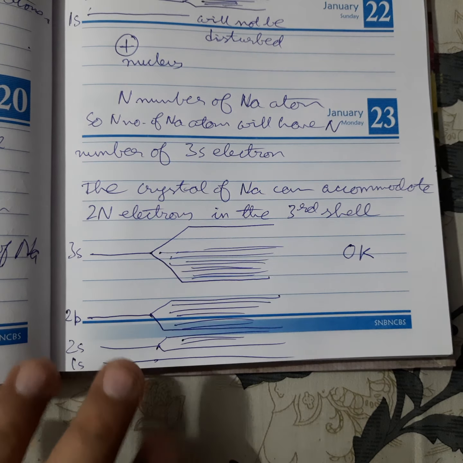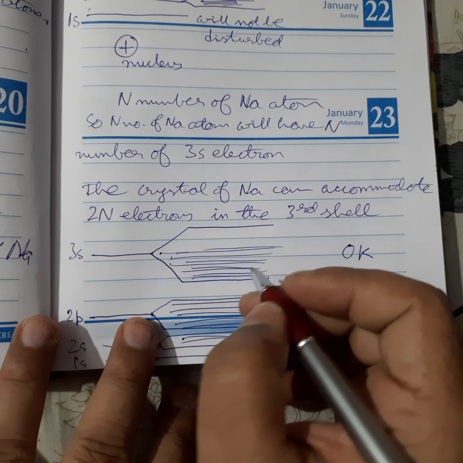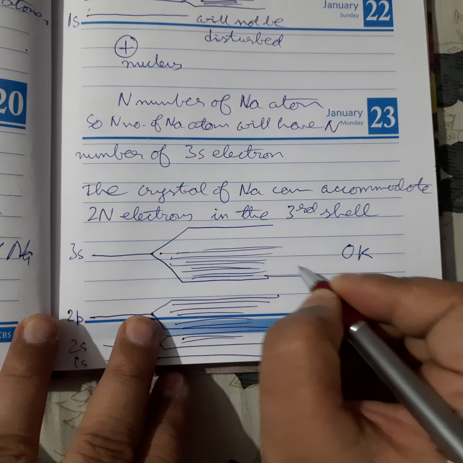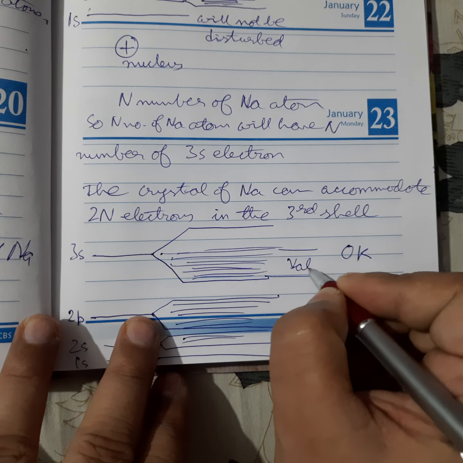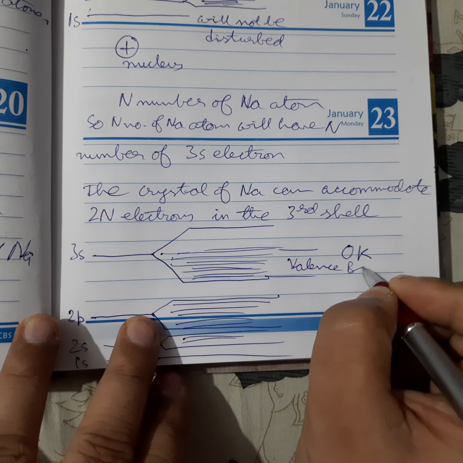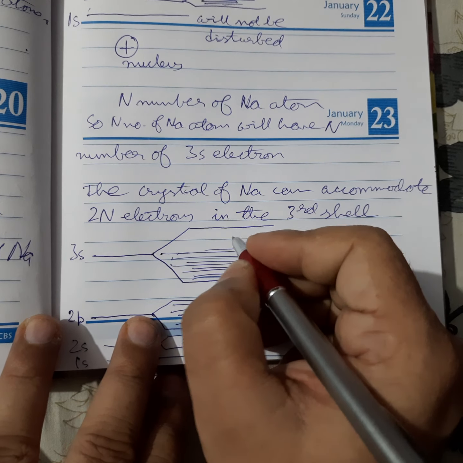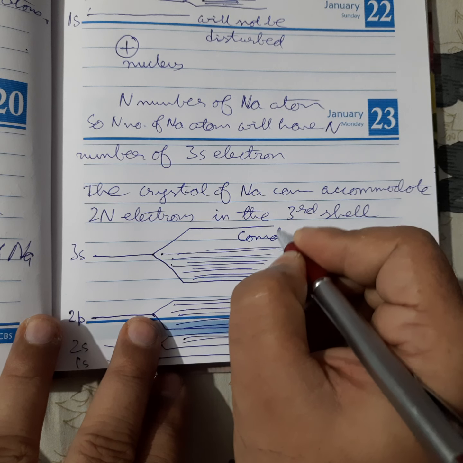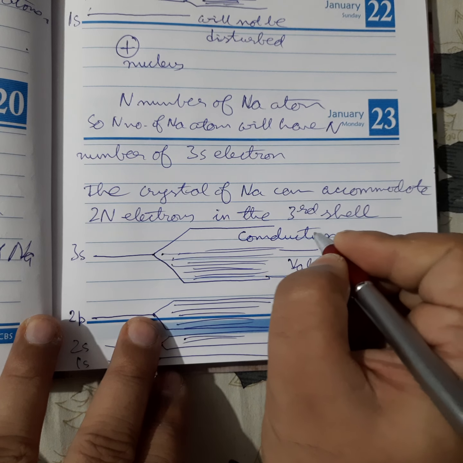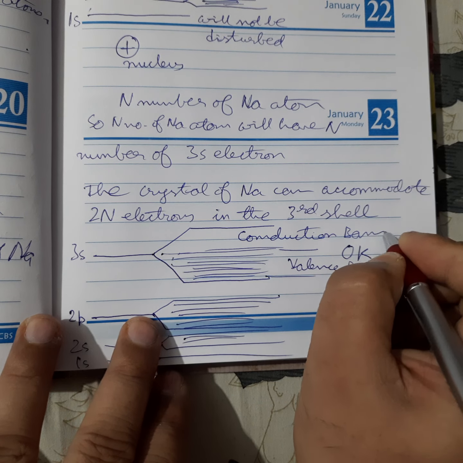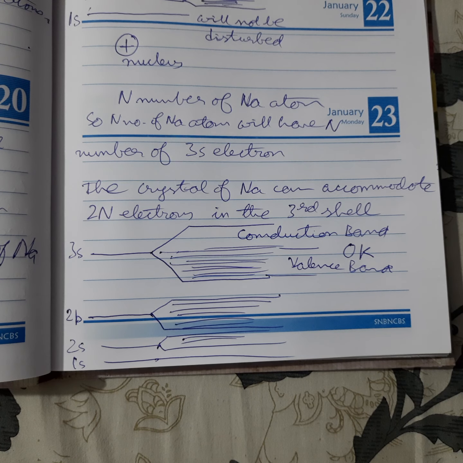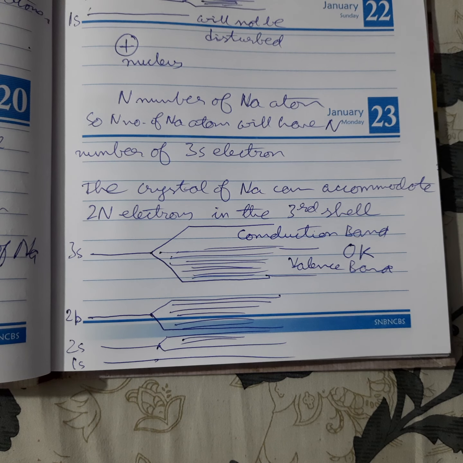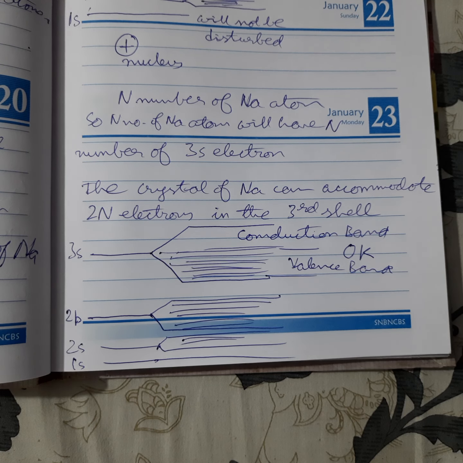So this is the valence band. Okay, this is the valence band, that it is occupied. And which is not occupied, this is the conduction band, which is empty. That is the conduction band. This is the valence band, and this is the conduction band. I hope it is more clear to you after I am teaching this solid state physics, about the Fermi level and all those things.